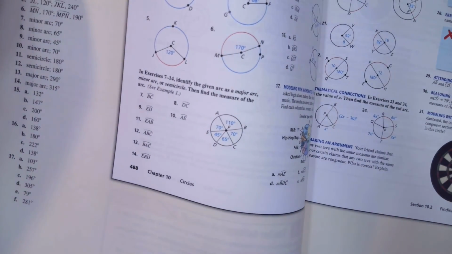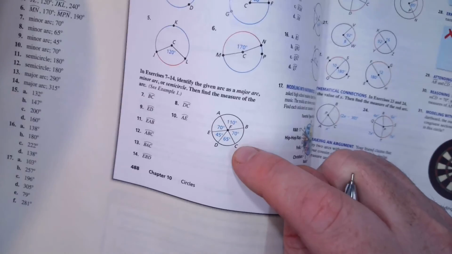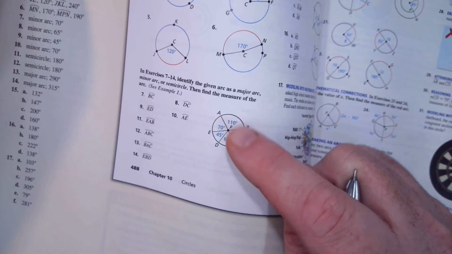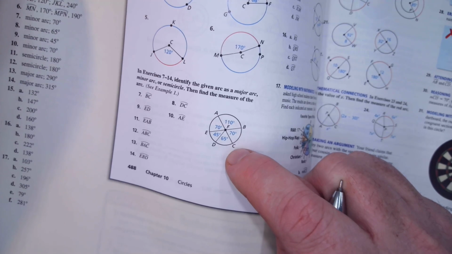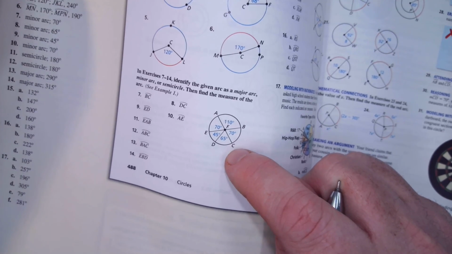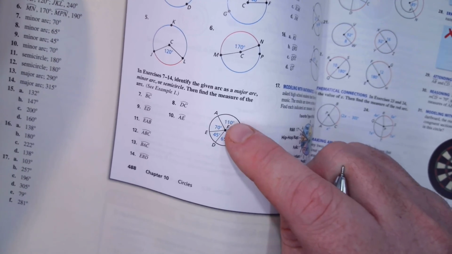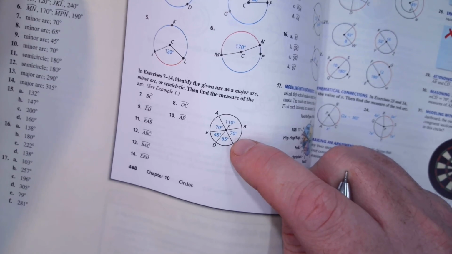Let's see if I can actually show this. No. Let me look. ABC. Yeah, ABC would be a semicircle. Because ABC, basically it started on A and ended on C, so it makes it a semicircle. And you can even add up those 2 arcs, 110 plus 70 is 180, so that means it's a semicircle. So good question. So that's basically it on this one.